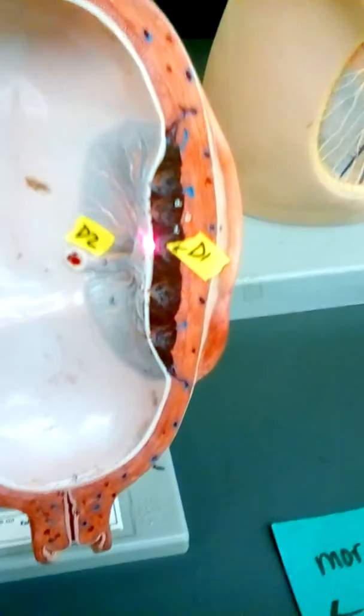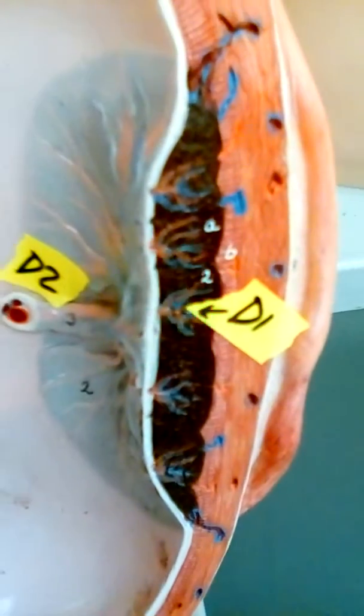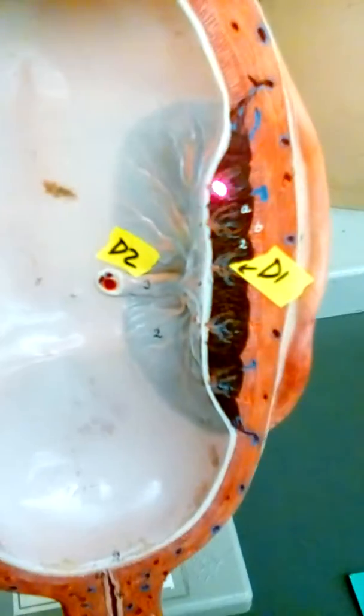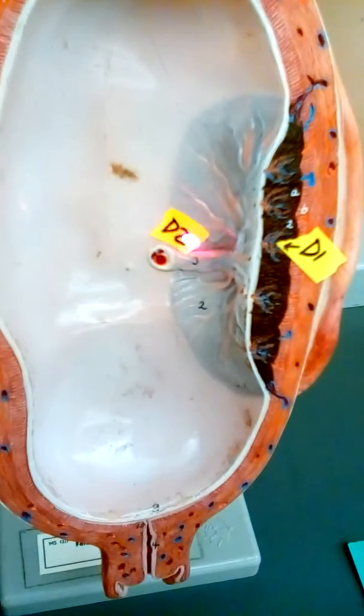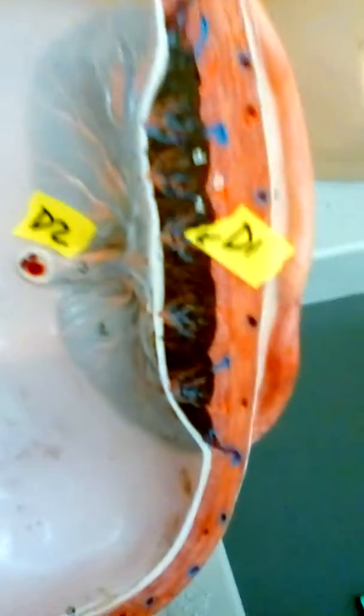This looks like chorionic villi, but this really is the placenta. So this is the placenta, the umbilical cord, and those little things that look like Christmas trees, those would be at some point the chorionic villi.